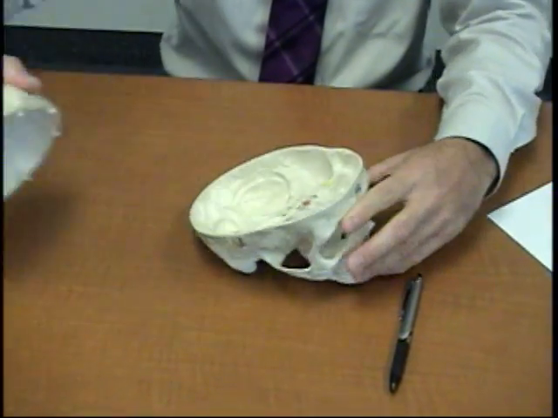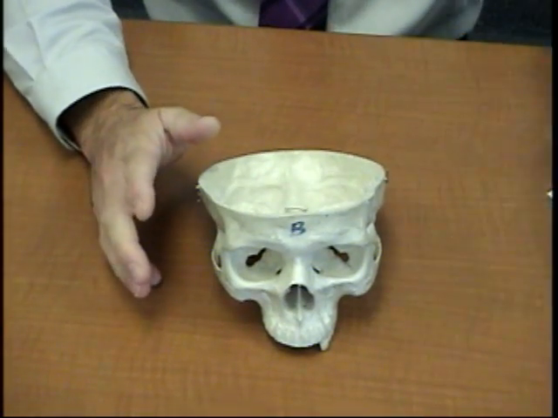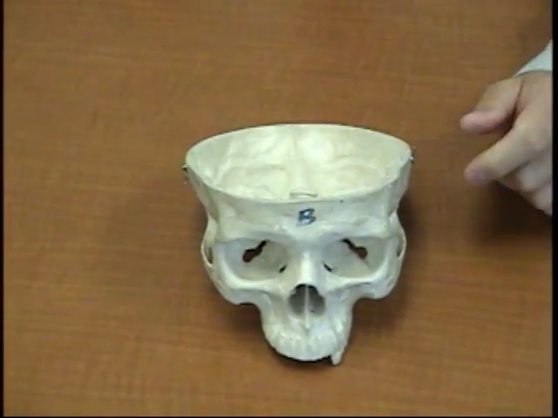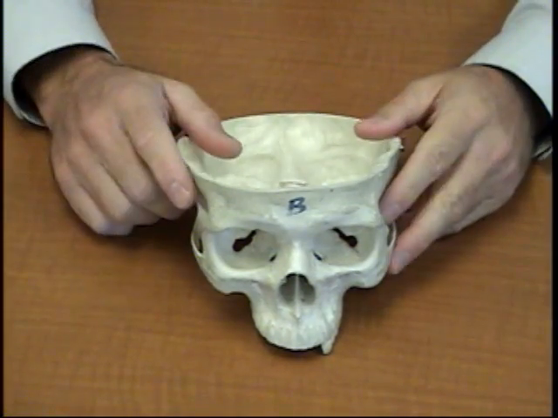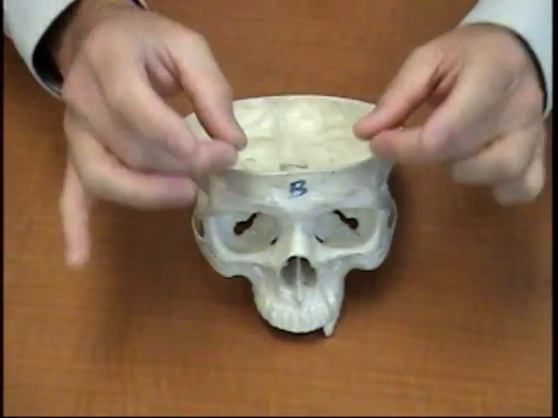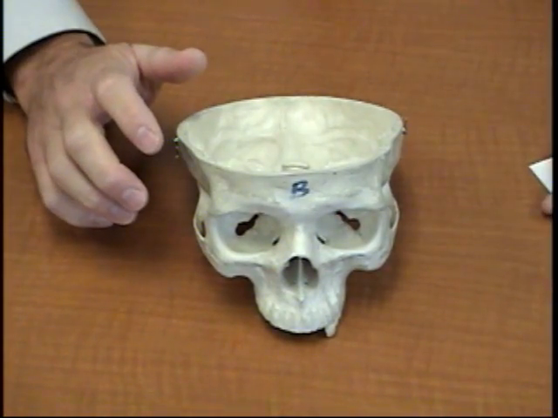We've already done the facial bones. Now we're going to do landmarks. These are structures, could be holes, could be processes. Again, we call holes foramen. Could be any number of things, but they're going to be on the individual facial or cranial bones. So let's go over the landmarks here.